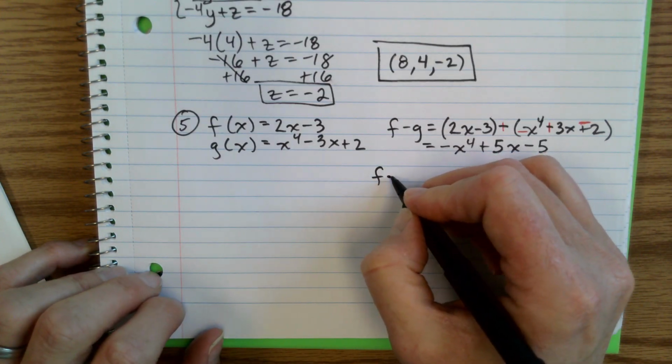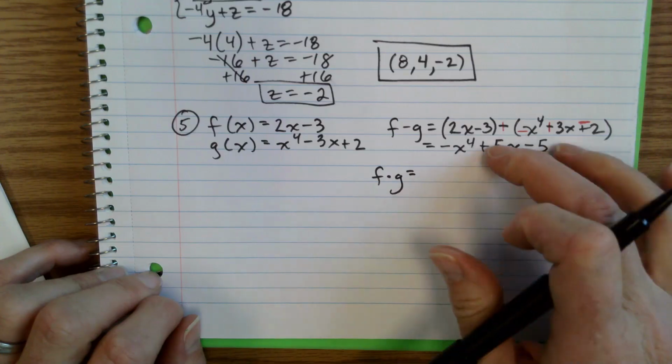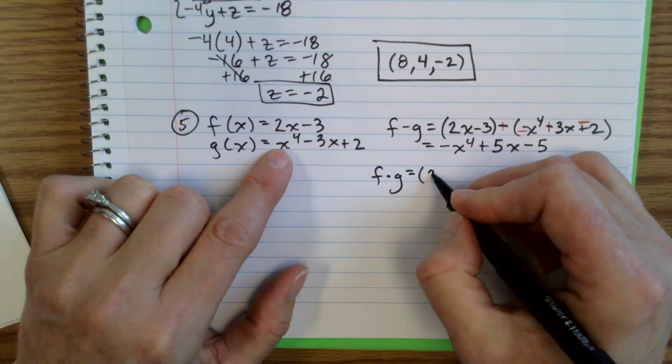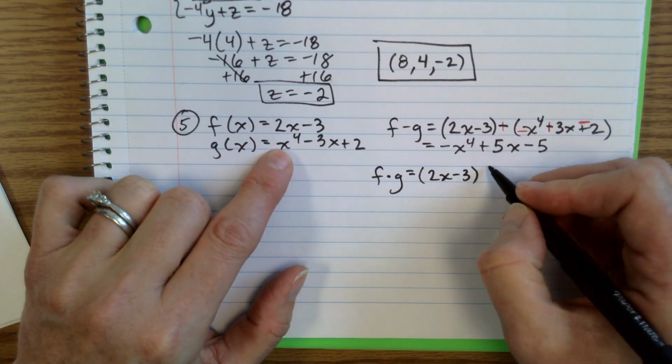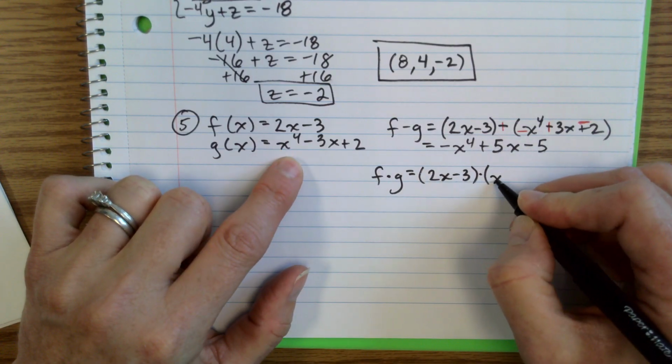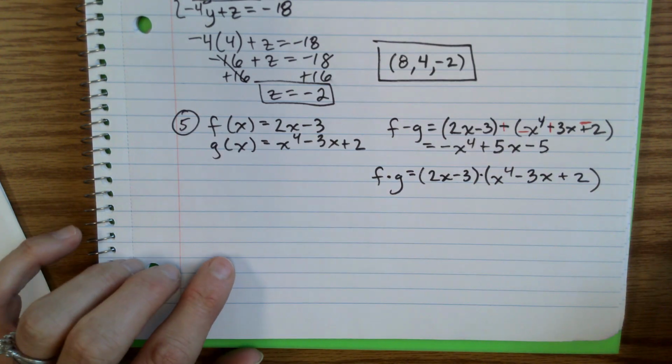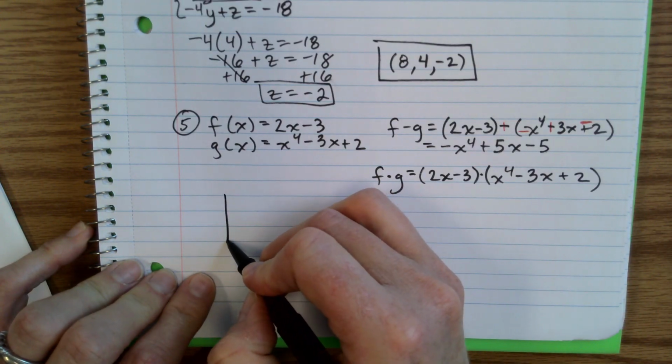F times g, I skipped f plus g because it's similar to this first one, but easier. F times g, we want to use parentheses so we don't forget to distribute multiplication. You can also use the box method if you prefer. The box method would be to write it like this.